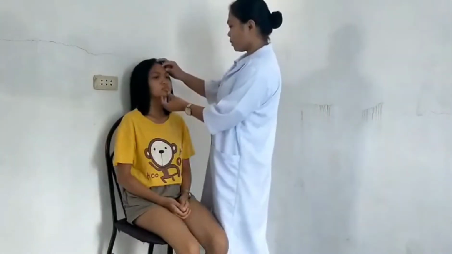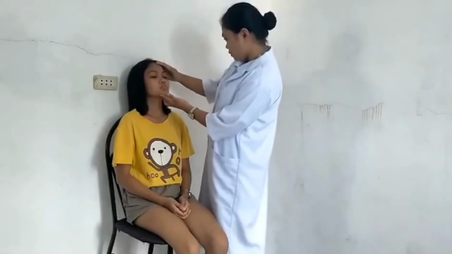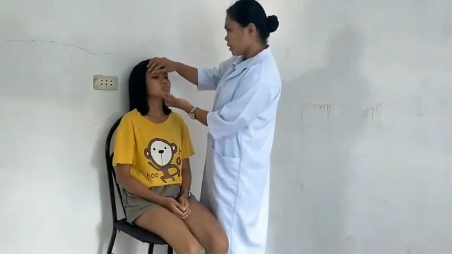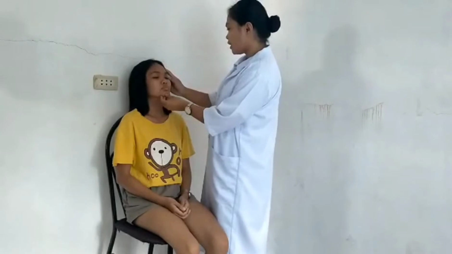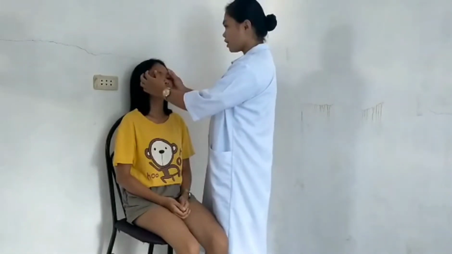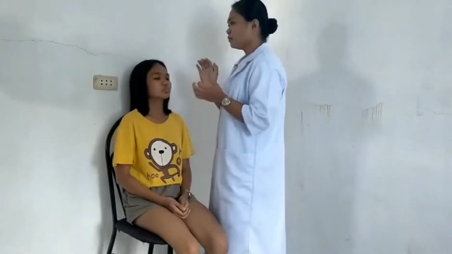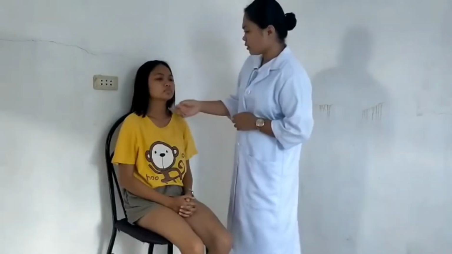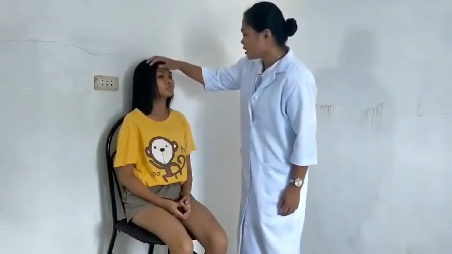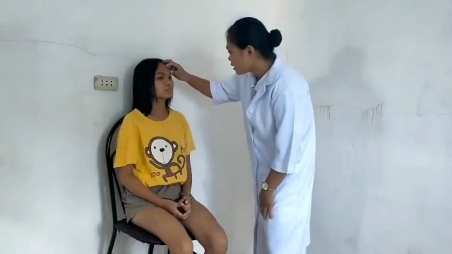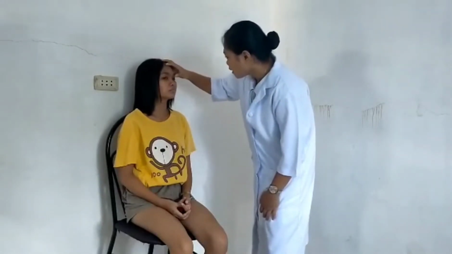Okay, and now let's move to the eyes. Upon inspecting, the hair is evenly distributed, skin is intact, symmetrically aligned, with equal movement. The eyebrows' hair distribution is intact, no discharge and no discoloration. Moving to the eyelids. Please blink, ma'am. The lids are symmetrical. The conjunctiva of the eyelids is shiny, smooth, and pink. The cornea is transparent, shiny, smooth, and the details of the iris are visible.